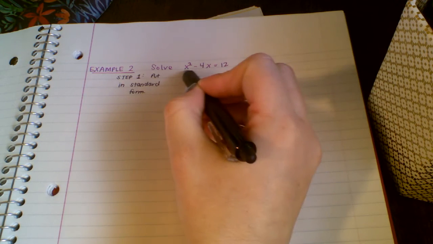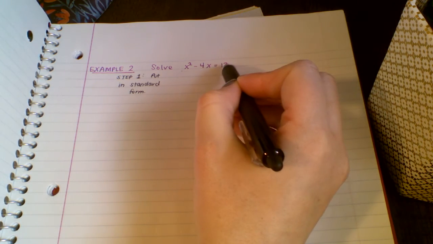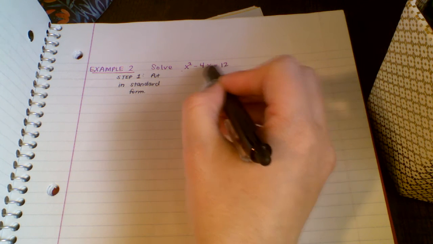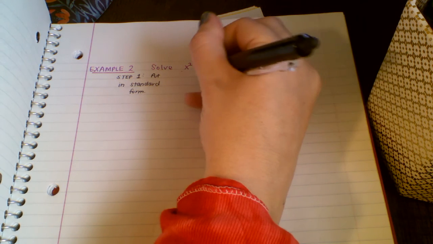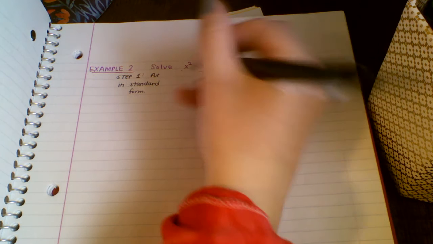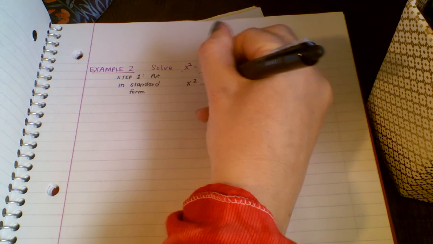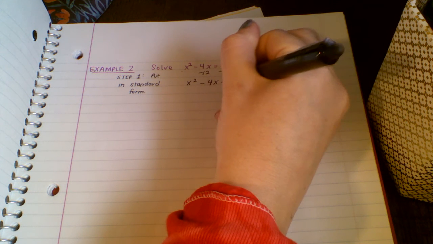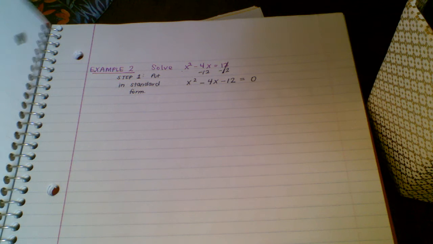So this equation is not in standard form yet, because remember, in standard form, we have to have this equal to 0, and right now we're equal to 12. So I'm going to subtract 12 from both sides. So it's positive 12, which gives me x squared minus 4x minus 12. Now that equals 0. Step 1 is done. We're in standard form.